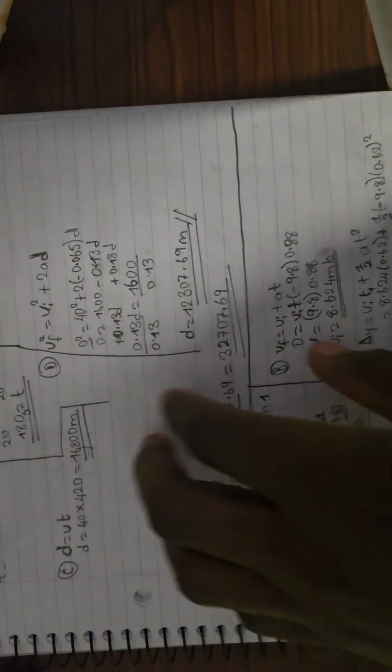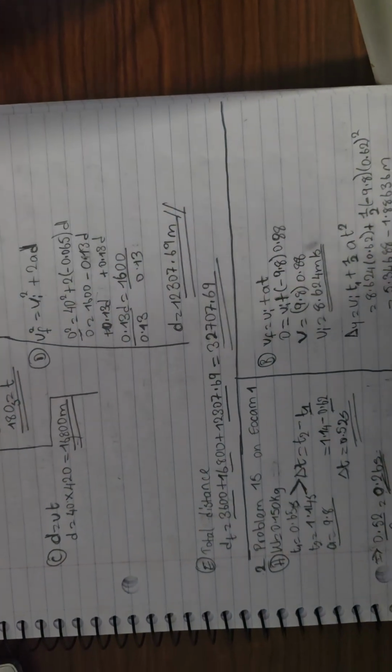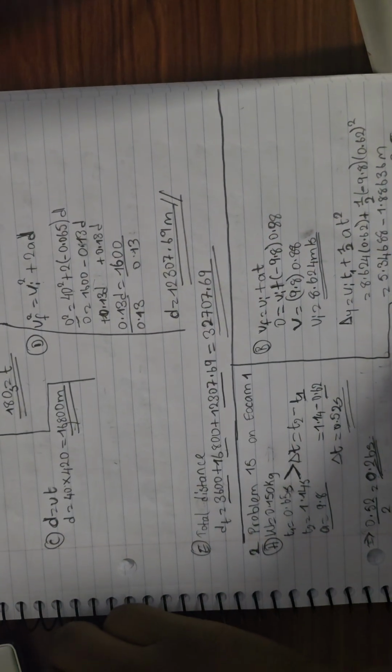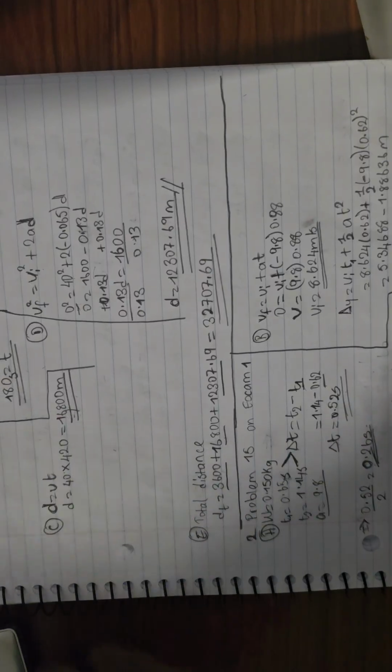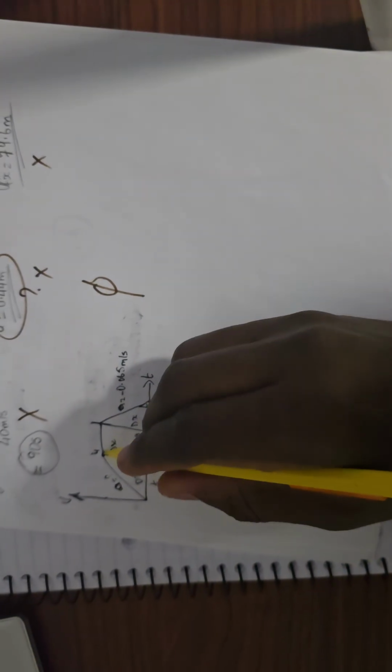Okay. Now we find the total distance traveled during the second part of the journey, which is this part of the graph right here.